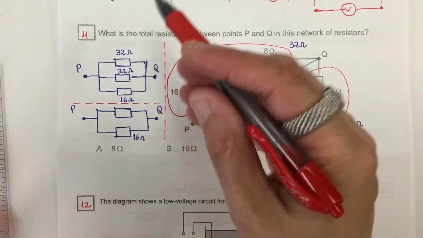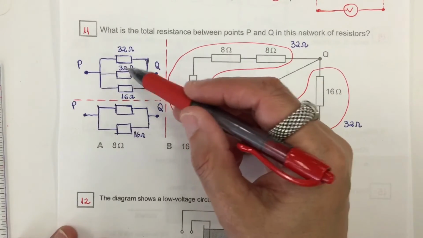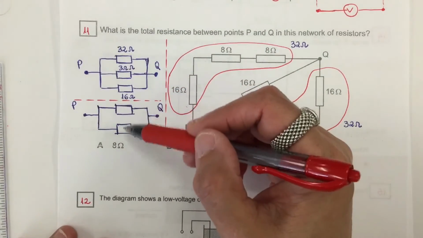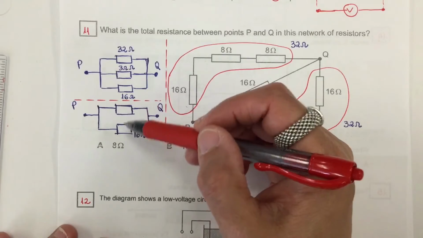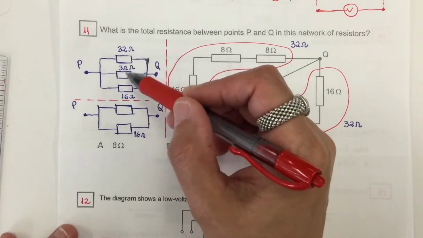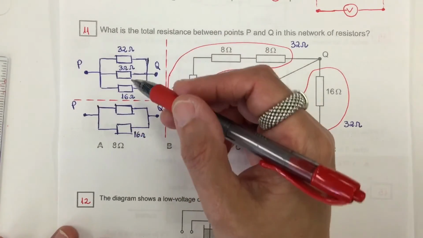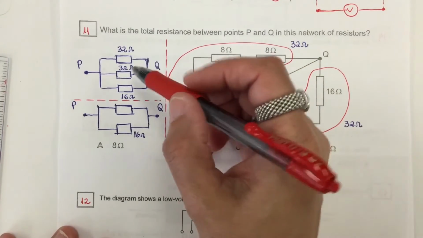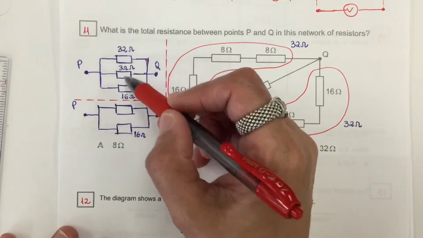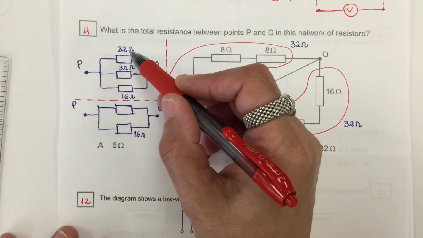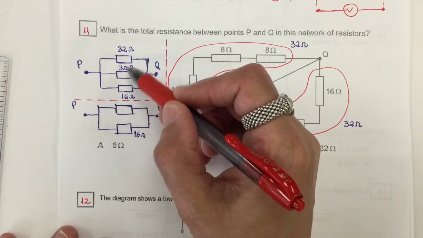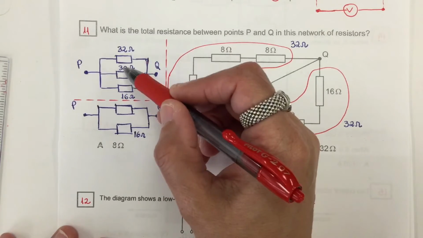Okay, so now I'm going to reduce this circuit to just 2 resistors. To do that, I need to find the equivalent between those 32. You can even do it mentally. Because they are in parallel, they have the same value, you take 32 divided by 2, which is the amount of resistors here.